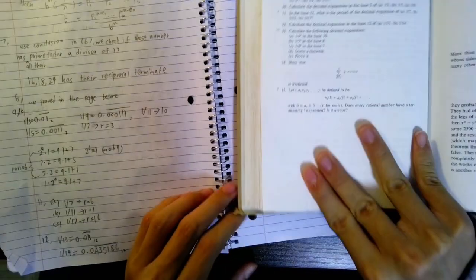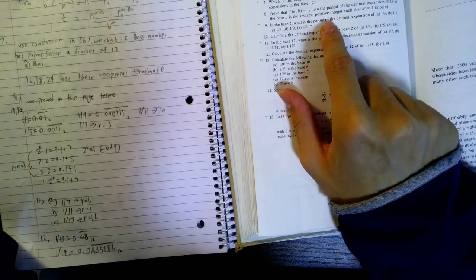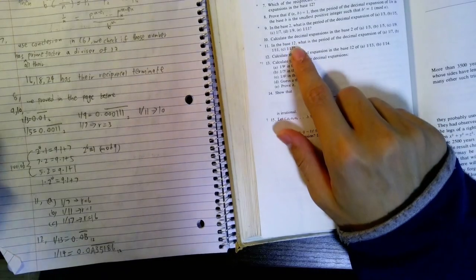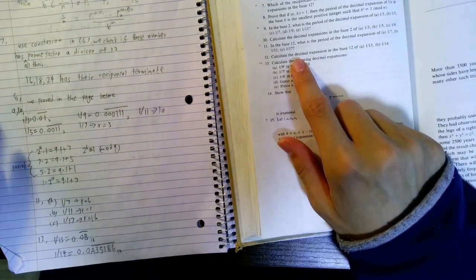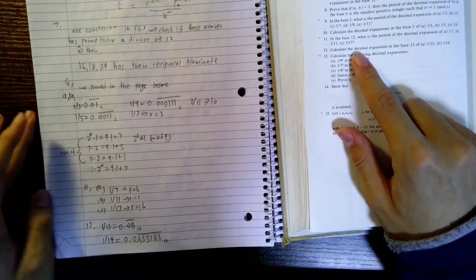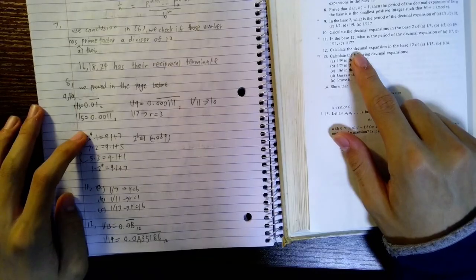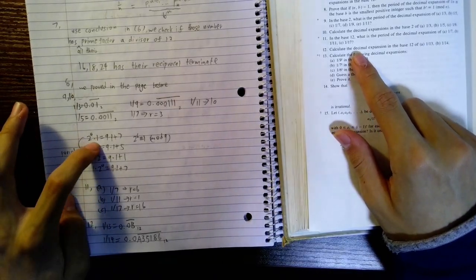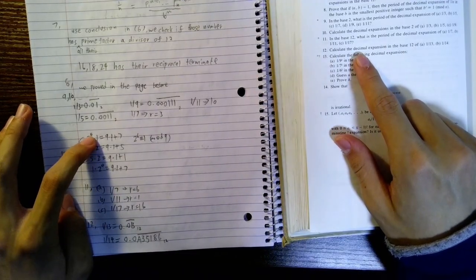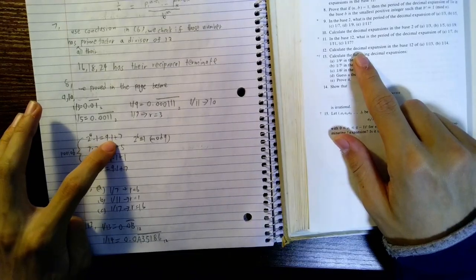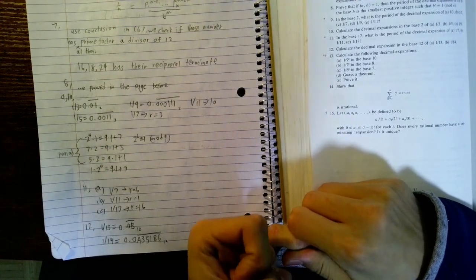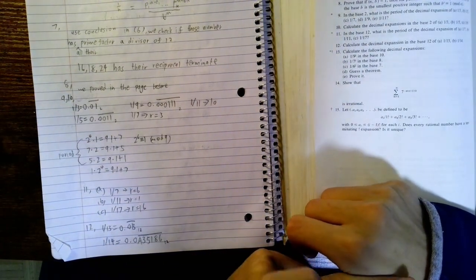And question 9. In base 2, what is the period of the decimal expansion of those fractions? So if you want to calculate the decimal expansion exactly, we're going to use our division algorithm here. And like here, we raise it to the power of 2 instead of 10 now. And then we find the largest number for which, sorry, hold on a second. What's going on here?